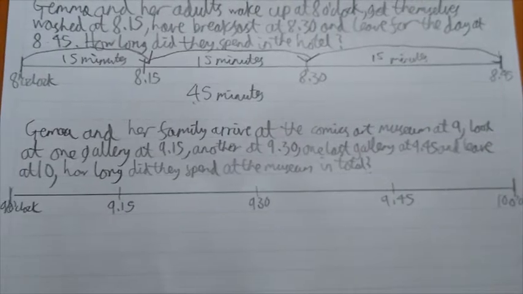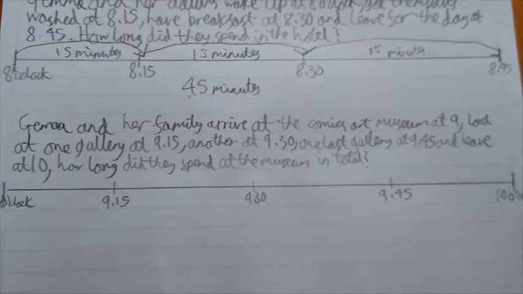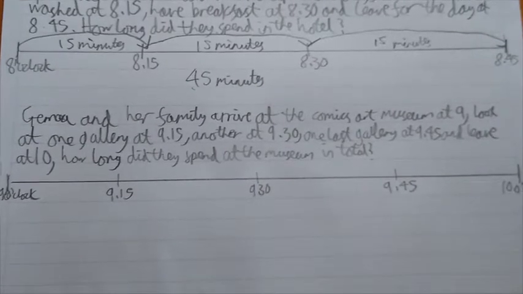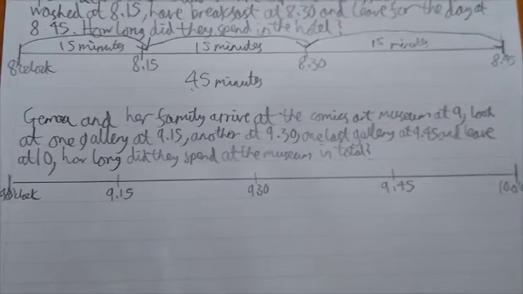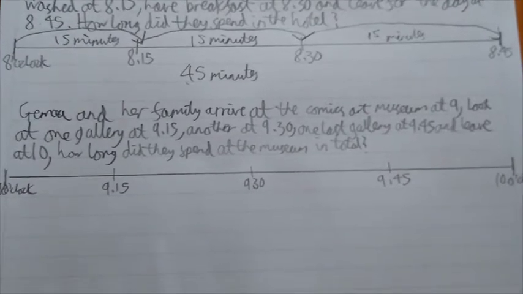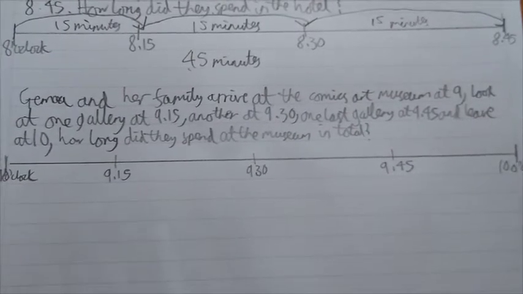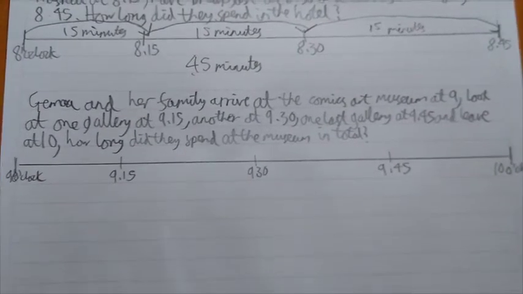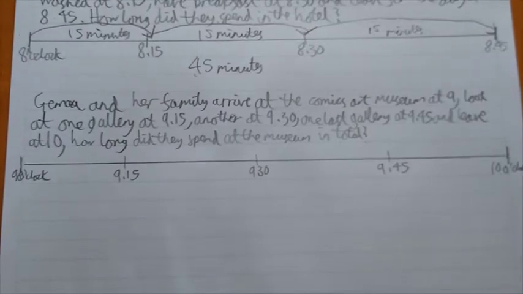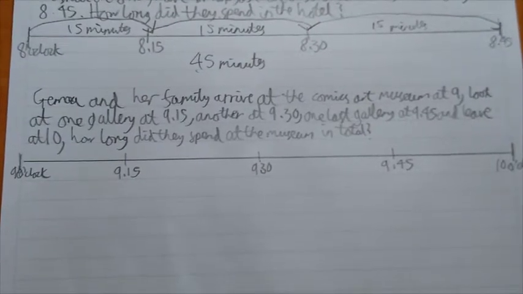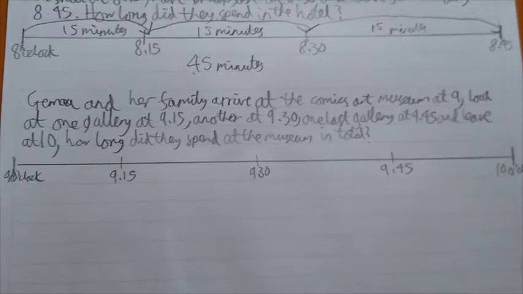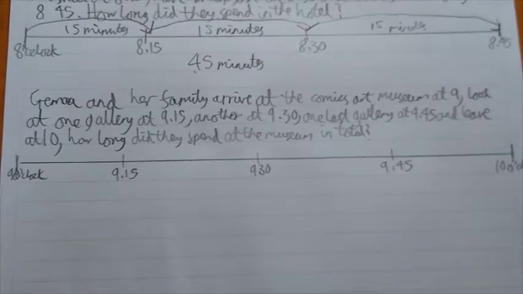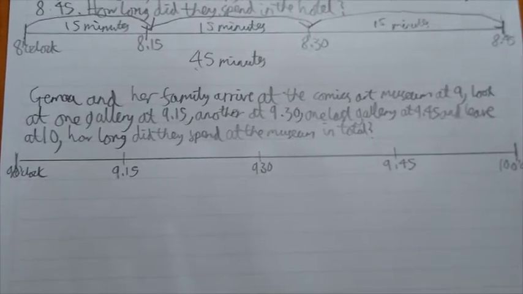To repeat the question, Gemma and her family arrive at the Comics Art Museum at 9 o'clock. Look at one gallery of comics at 9:15, another at 9:30, one last gallery at 9:45, and leave the museum at 10. How long did they spend at the museum in total? I'd like you to copy out this number line with the times below. So 9 o'clock, 9:15, 9:30, 9:45 and 10 o'clock as stated in the question. And have a go at adding the 15 minutes together and see what you come up with.